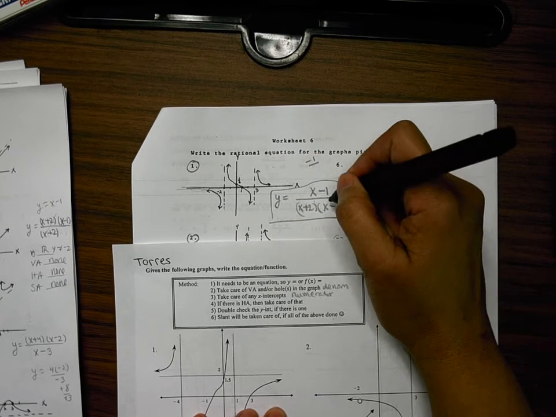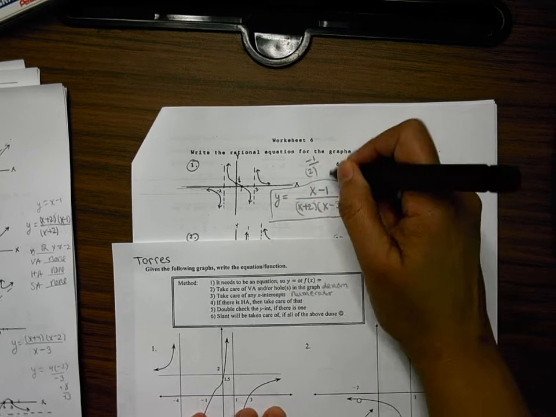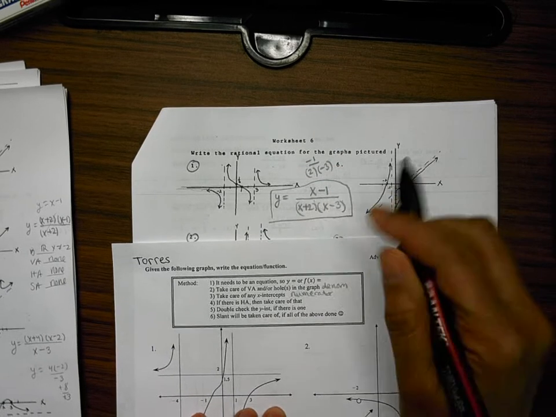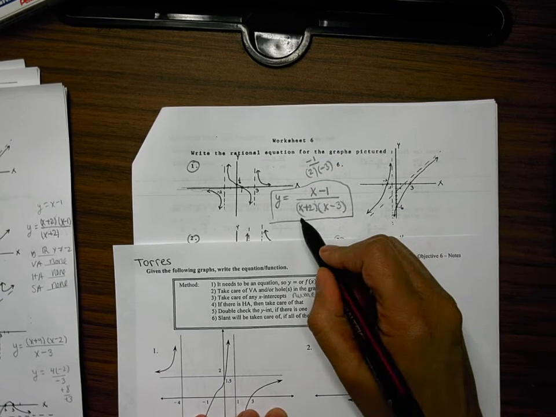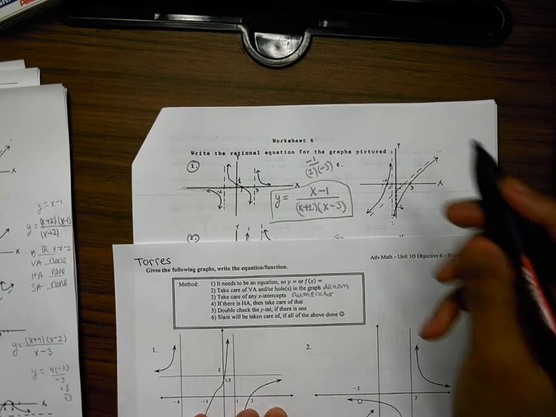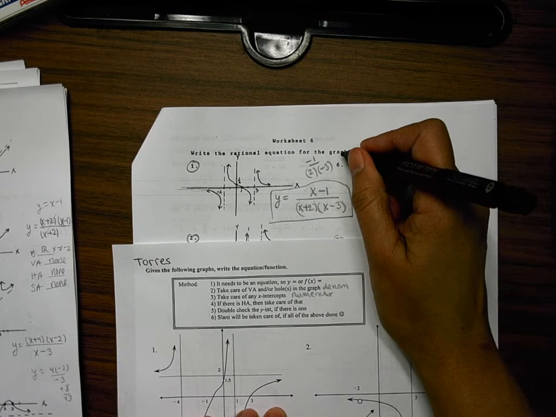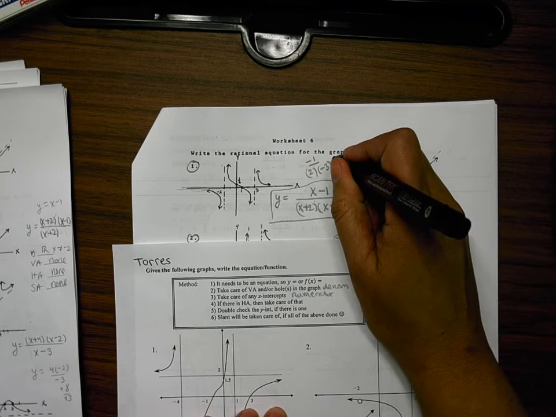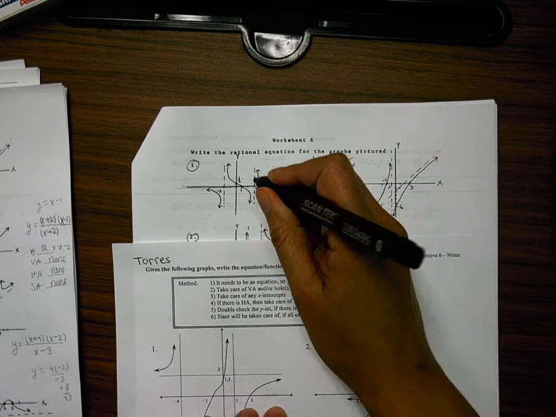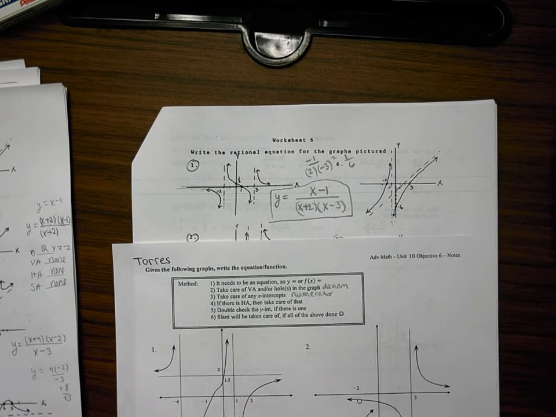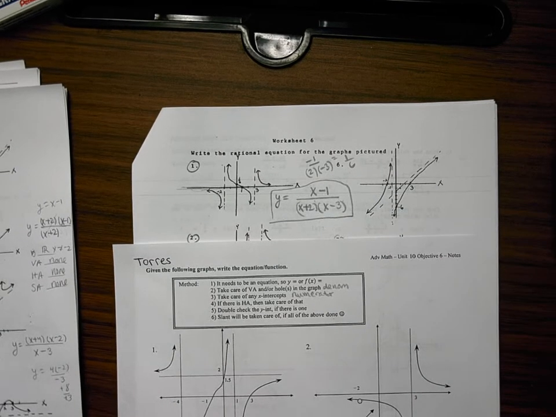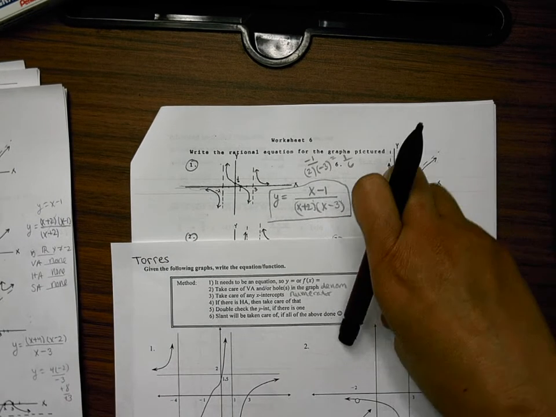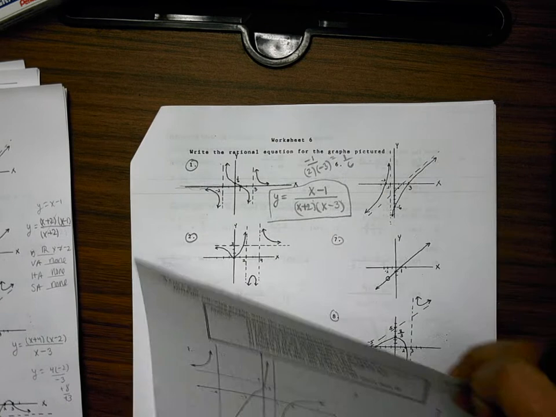You get -1 at the top, 2 times -3 at the bottom, and I'm getting that by plugging 0 in. 0 minus 1, 0 plus 2, 0 minus 3. And that gives me +1/6, which is indeed my y-intercept. Again, that's just a double checker. Okay, that's number 1. I'm going to jump on to number 2.